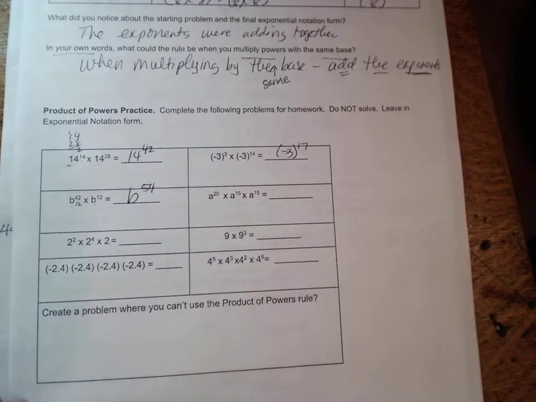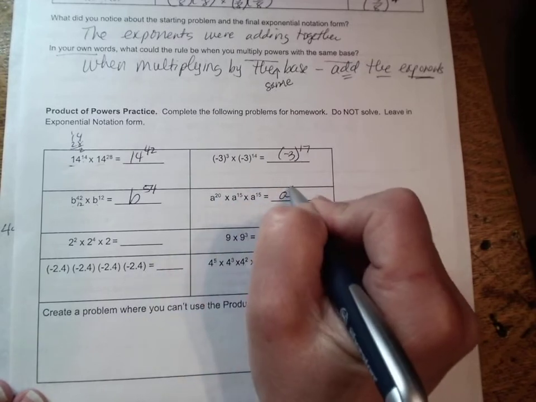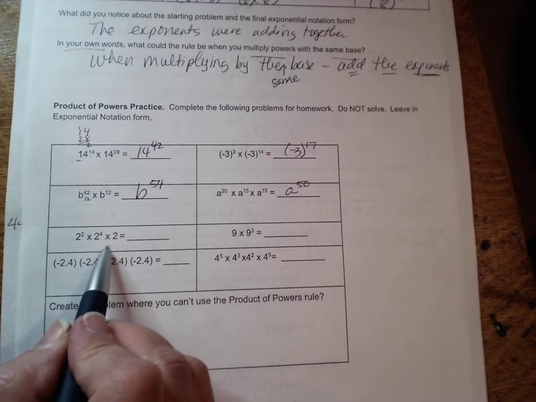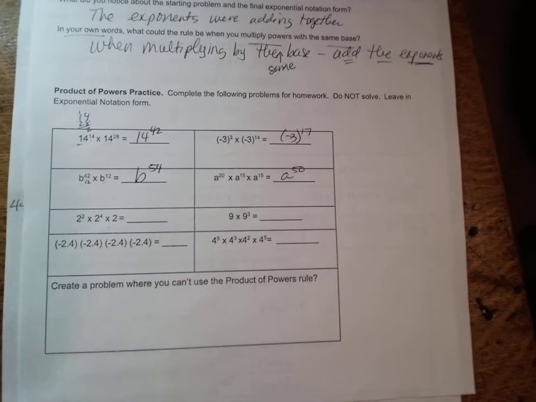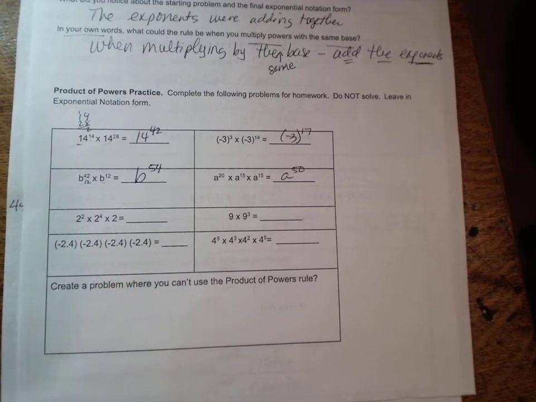Okay, B to the 54? A to the 30, 50? Anybody here yet on the 2s? What will your exponent be on the 2, on these 2s? What would your final number be? Charlotte, I don't know if you're talking. Is it 6 or 7?